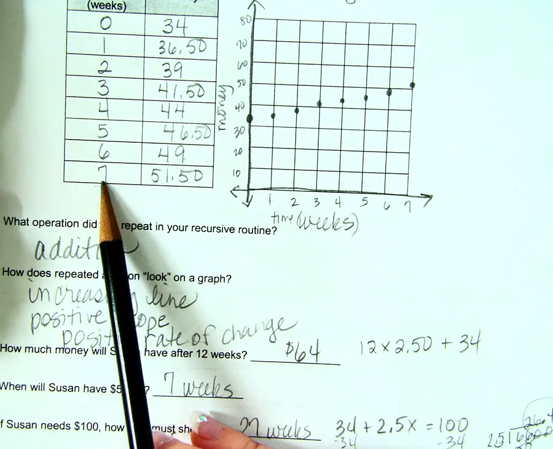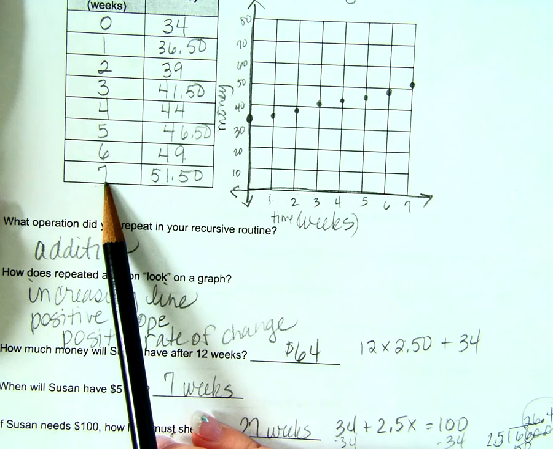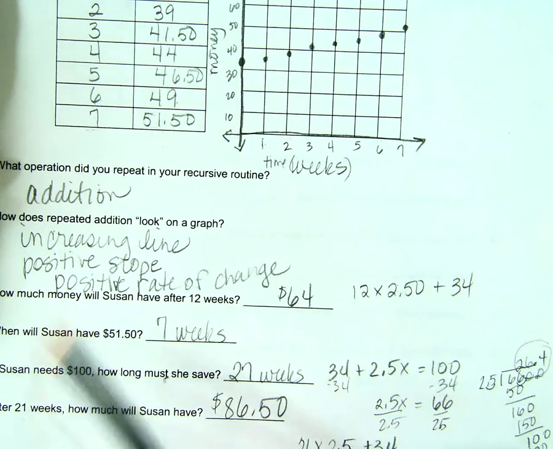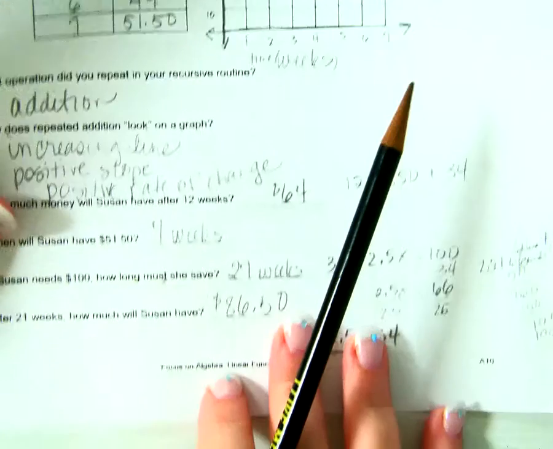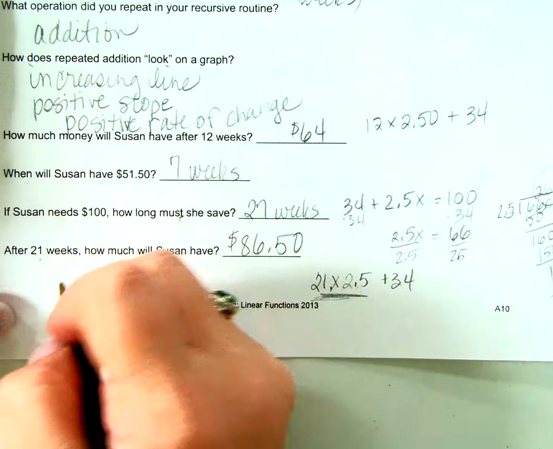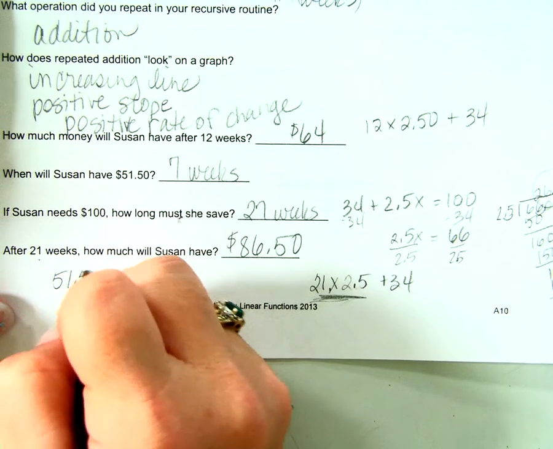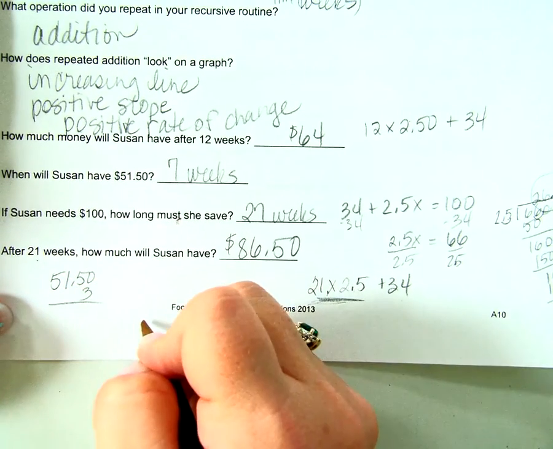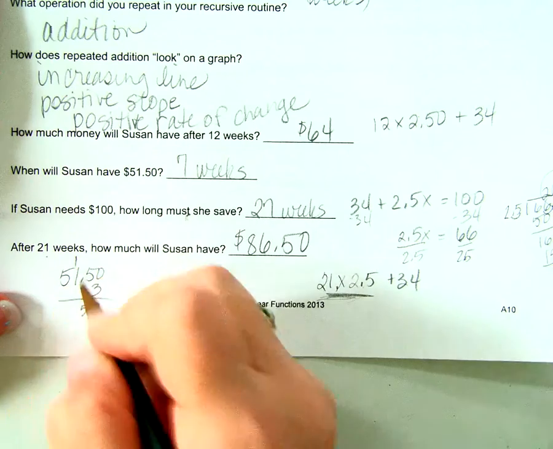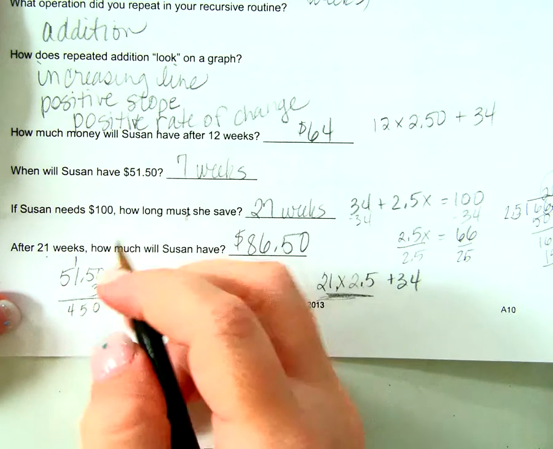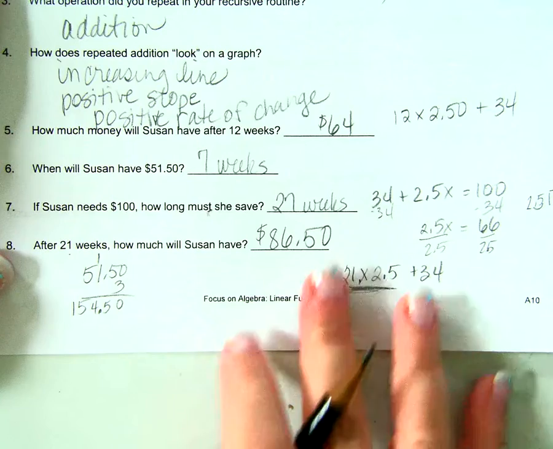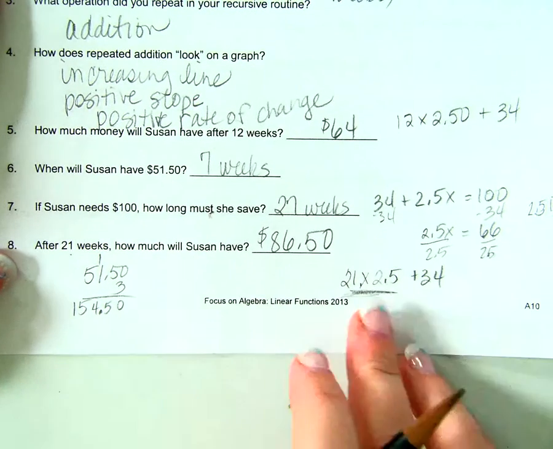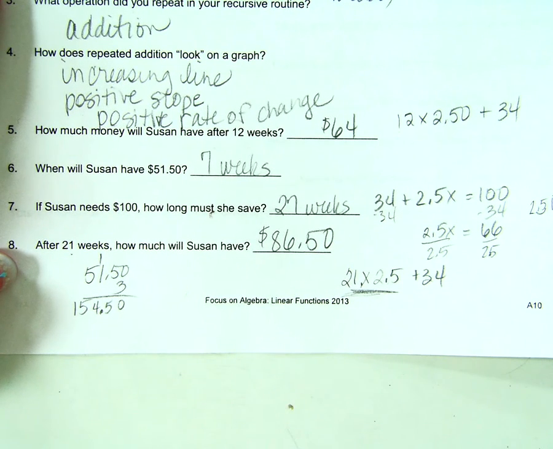Why can't we multiply this by 3? Because if we're trying to get to 7 weeks, to 21 weeks, can't I use that 7? And I said, well, it depends. And he said, well, look, if you say 5150 times 3, you'd get 154.50. Is that the right answer? No.